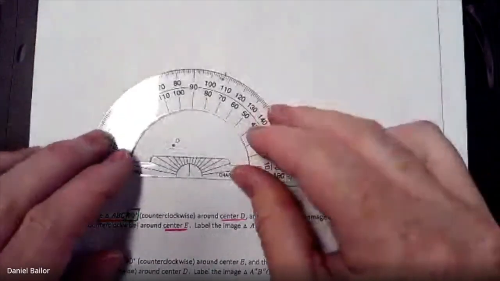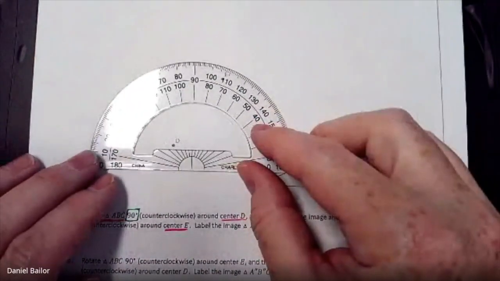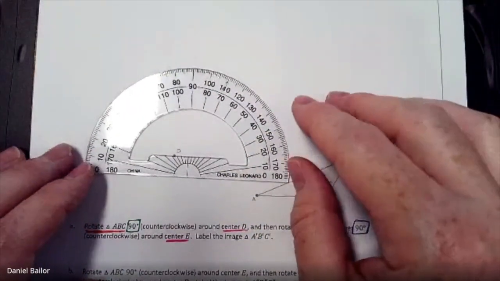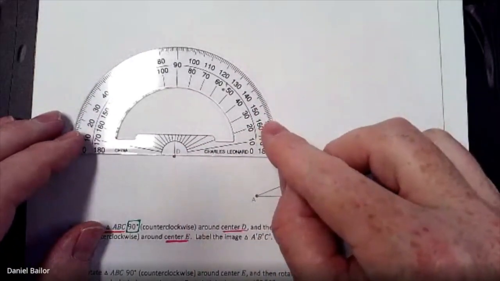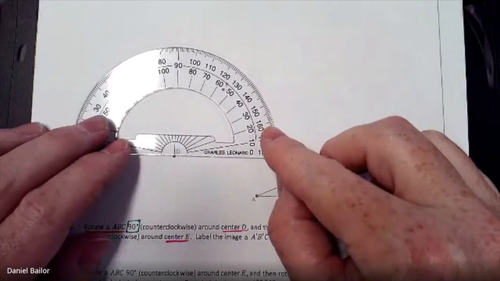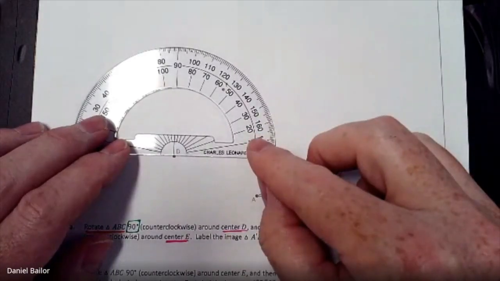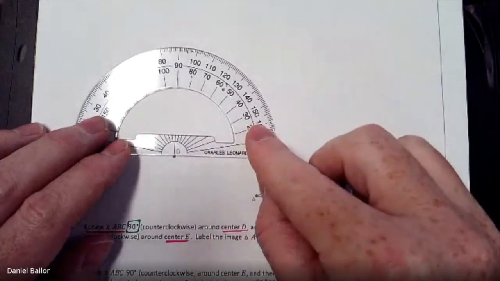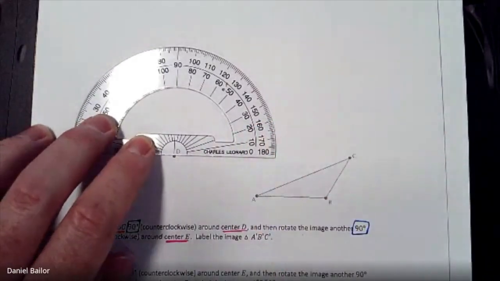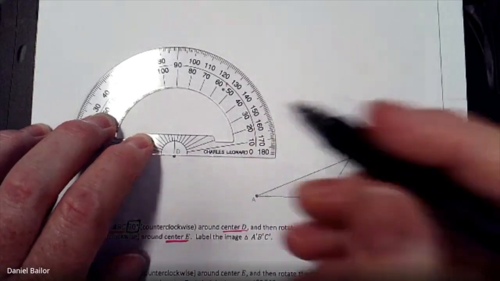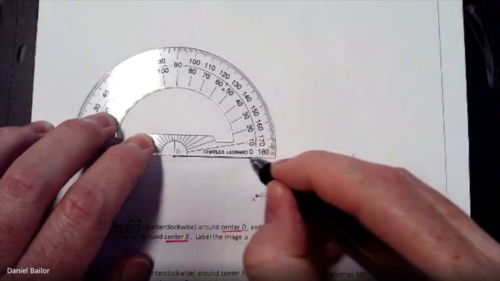Now, if you have a protractor like this and you need to go 90 degrees, this is what you do. You put the line in the bottom middle of your protractor at D. So see how this line at the bottom is lined up with D. And you put a line going to 0.